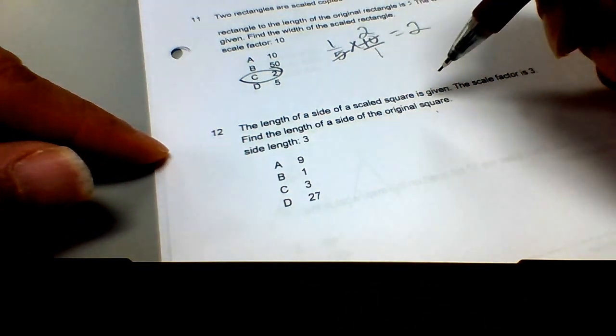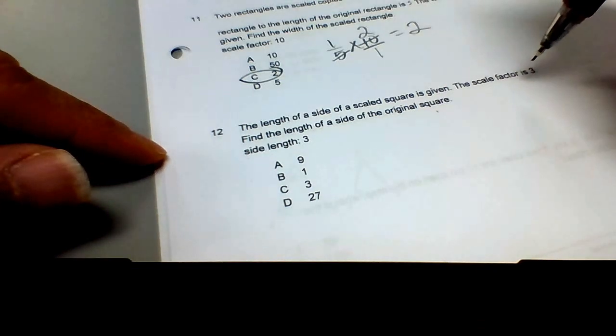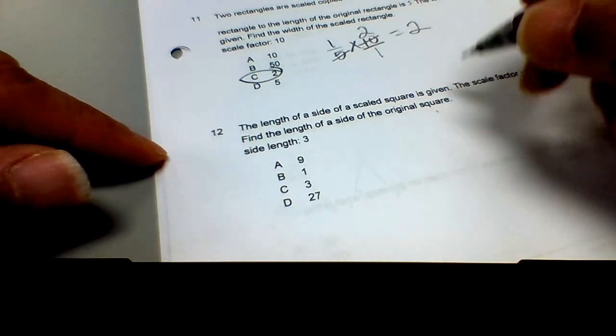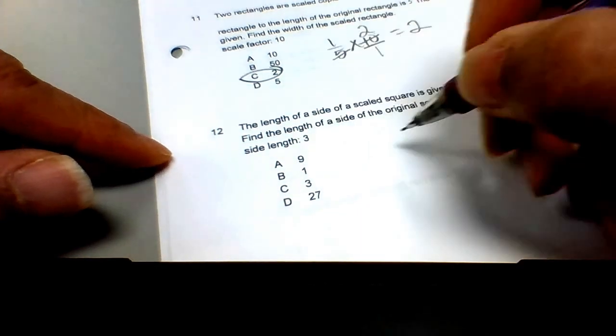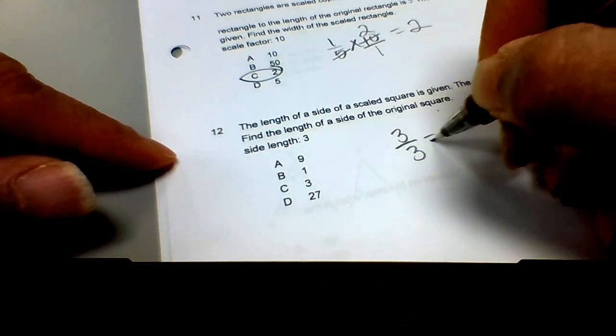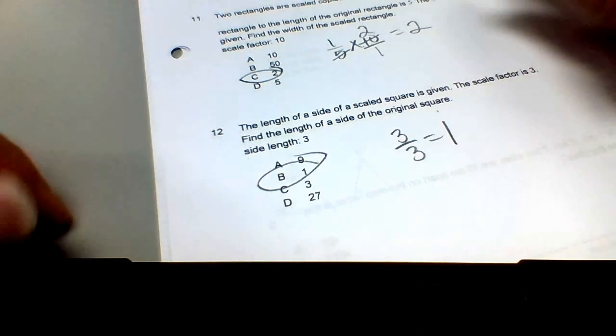The length of a rectangle over a scaled square is given. The scale factor is 3. So the scale length is 3, so 3 over 3, which is equal to 1. So B. And I think we have time for one more page.